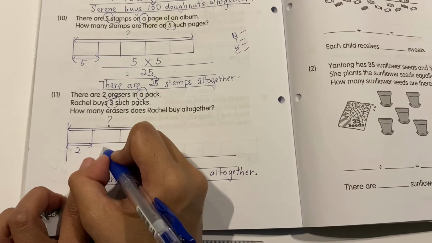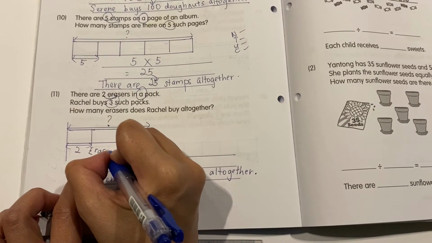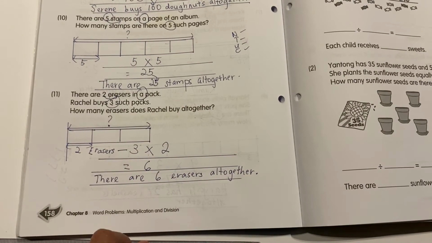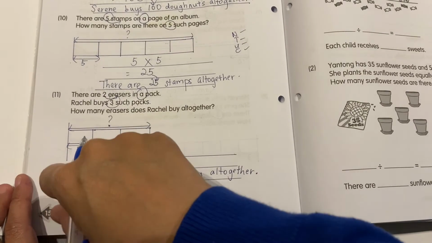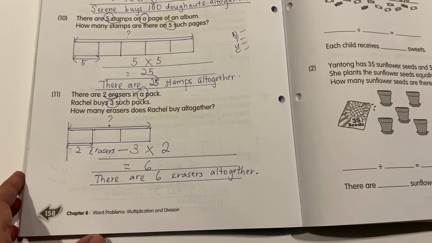Now you can also write the keyword there. You can also write here as erasers, right? And dash. You can do that for all. That means you write down your keywords in the front. Okay? Alright, so there you have it.